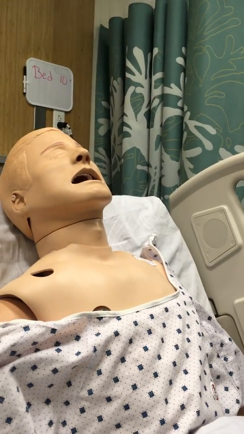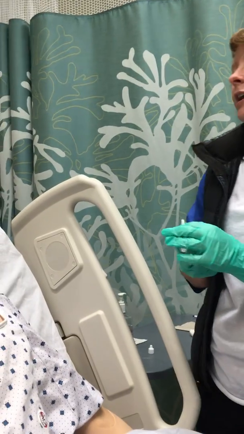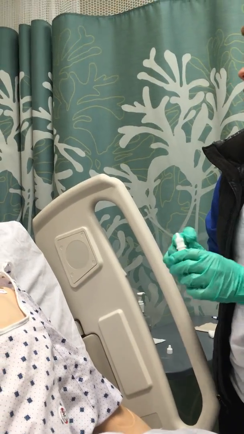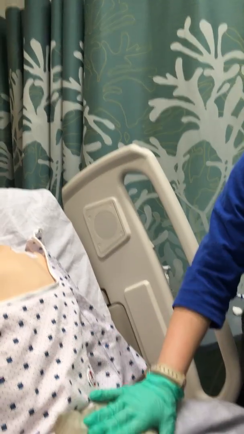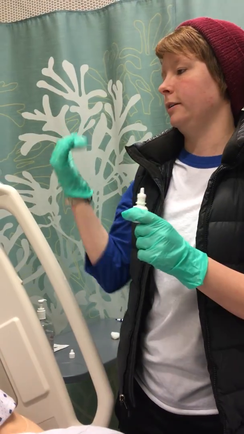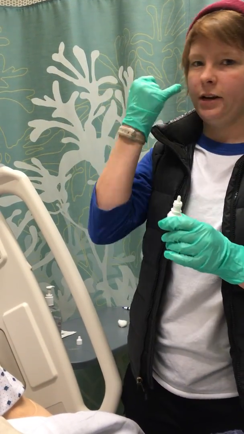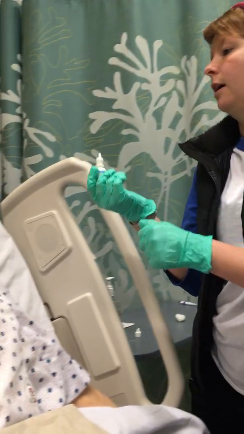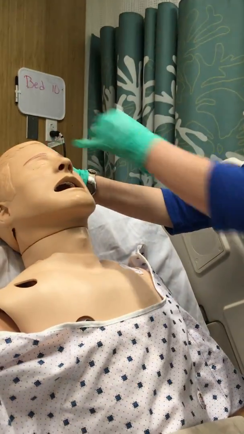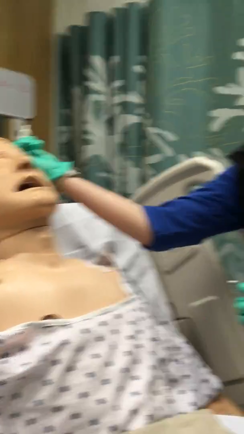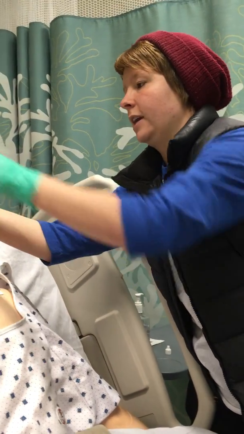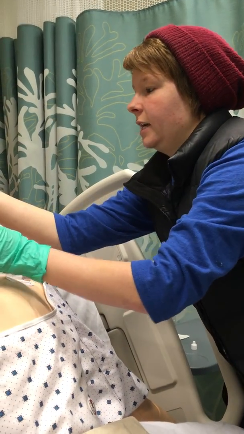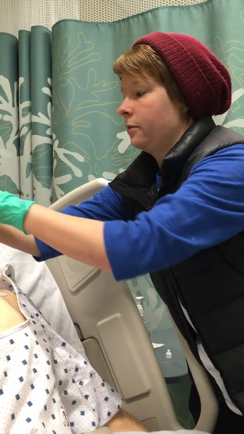So for this, we're just going to say he has an eye infection in his left eye. I'll give him this tissue, so when I give the eye drop, if anything runs down, he can blot it. I want to instruct my patient not to touch the tip of the dropper to his eye. We want to keep it at least half an inch above.